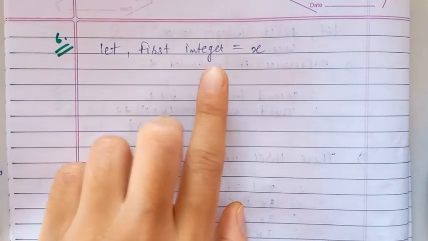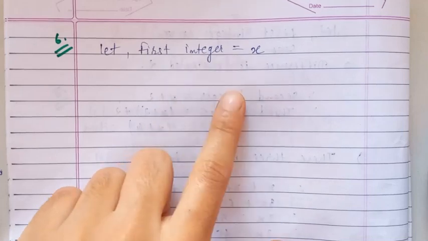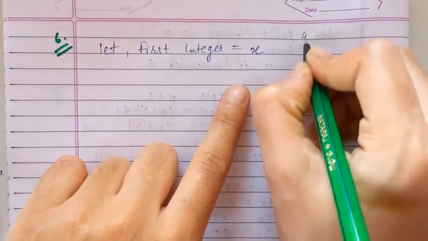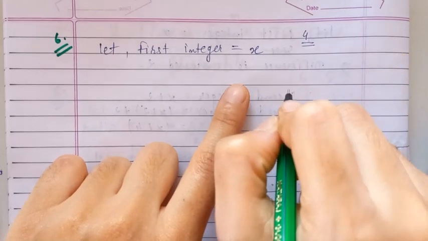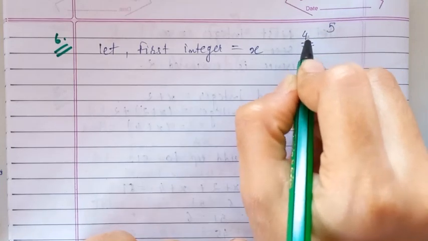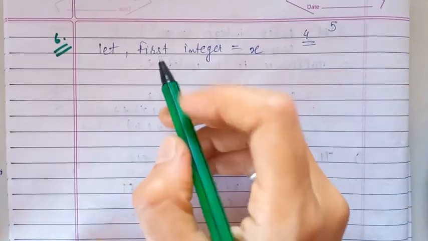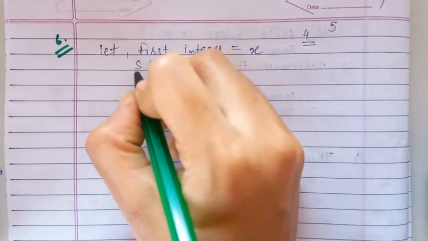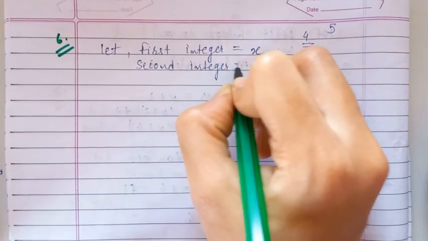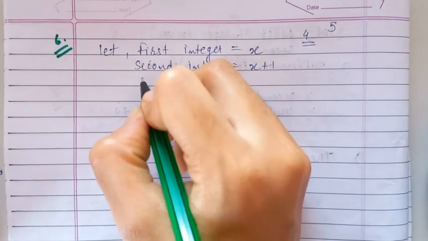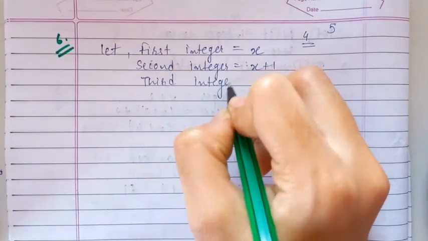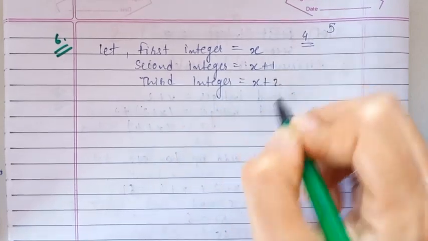So here the first integer is x. So what is the second integer? The second integer is x plus 1, because if you have 4, then what is the number after 4? 5. Simply we add 1 to 4. So the first integer is x, second integer is equal to x plus 1, and third integer is equal to x plus 2.